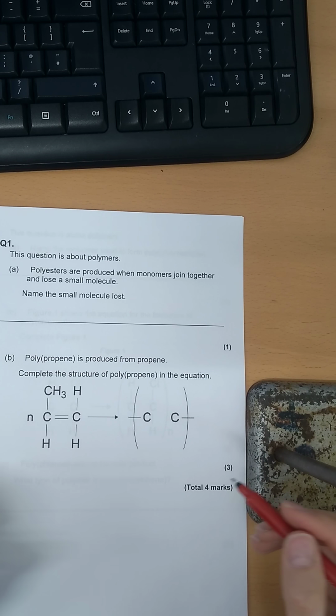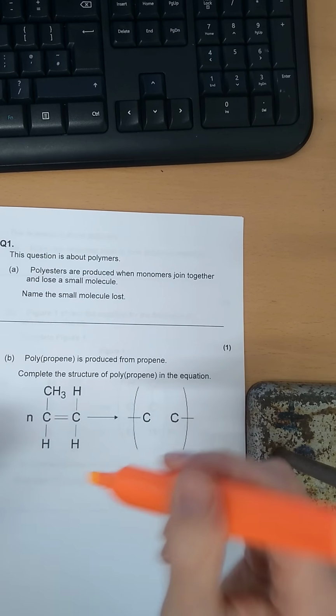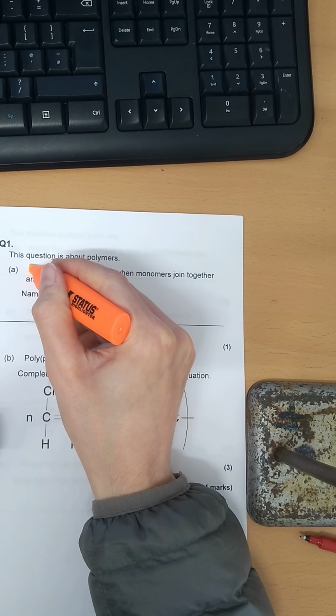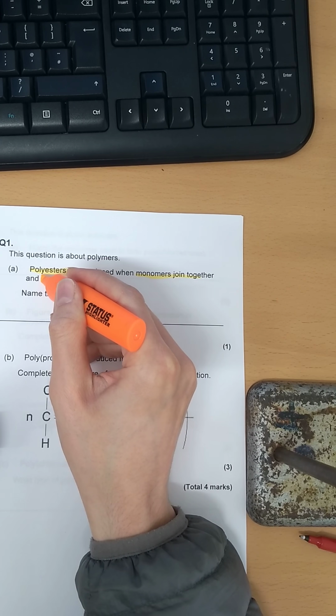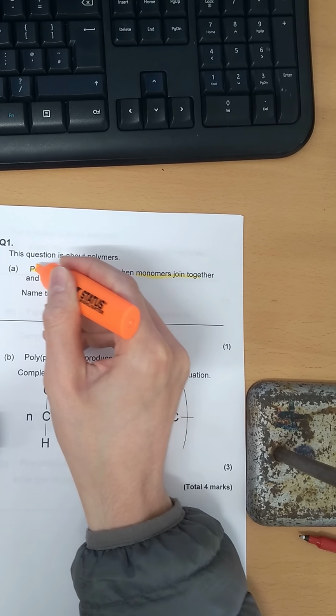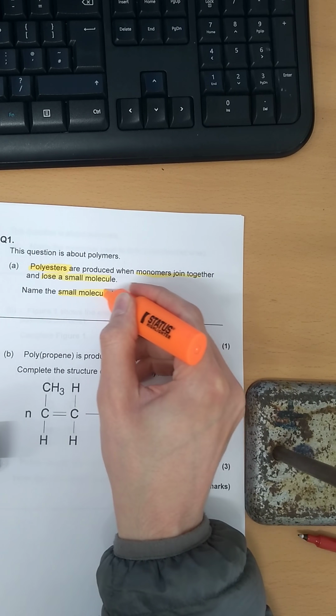Okay, so we're going to go through some questions about polymers. Firstly, we start off with a really simple question. It talks about polyesters produced when monomers join together, and it says they lose a small molecule. So in this first one, all we're trying to think of is a small molecule that can be lost.